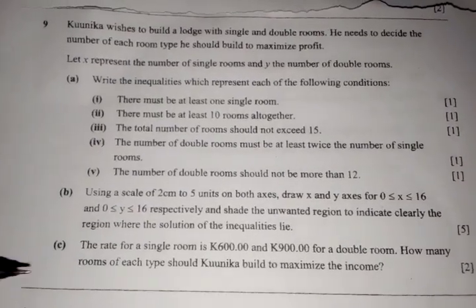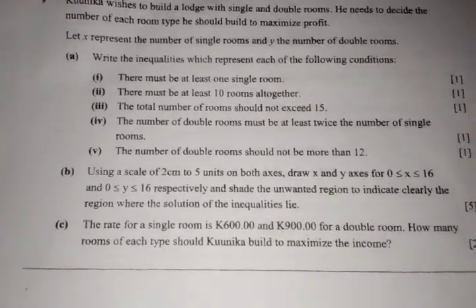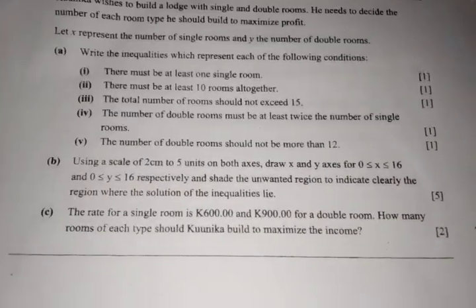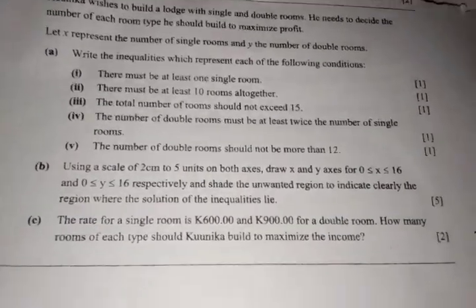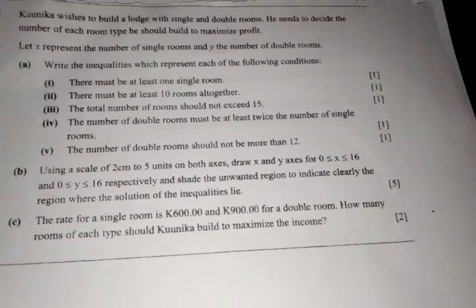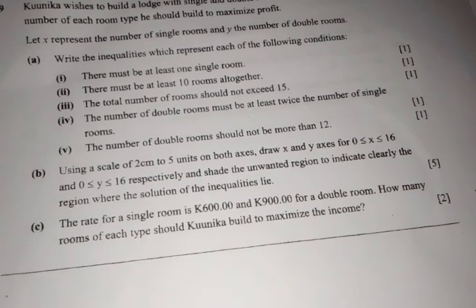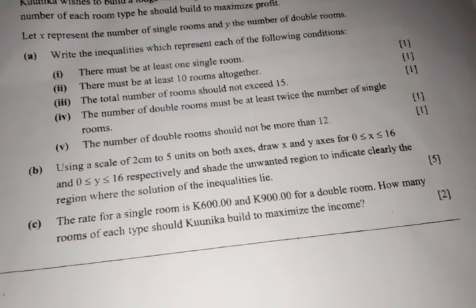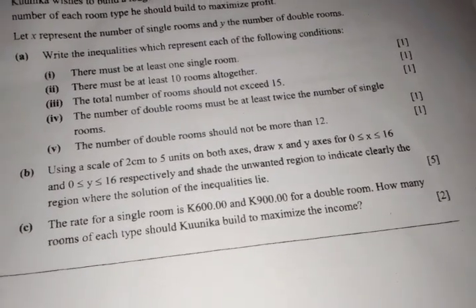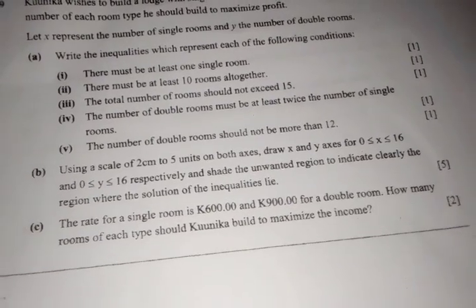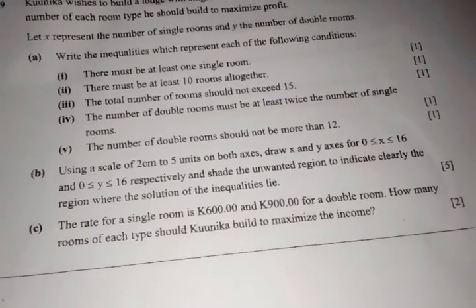So let's start forming inequalities from these conditions which have been outlined for us here. The first one: there must be at least one single room. At least means the single room should be one or more.